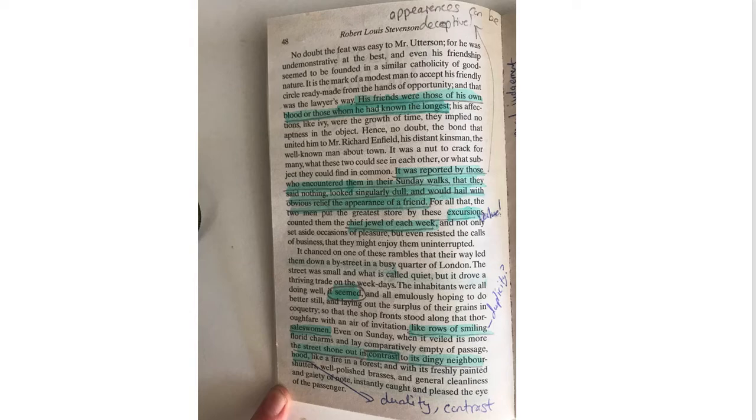Then we get the introduction of Mr. Richard Enfield, who is a distant relative, which we know from his distant kinsman. He is a very different sort of man. He is well known about town. And then we get this next bit highlighted about their Sunday walks.